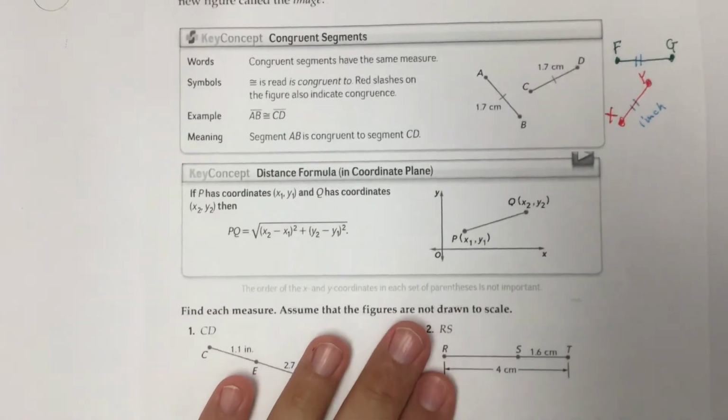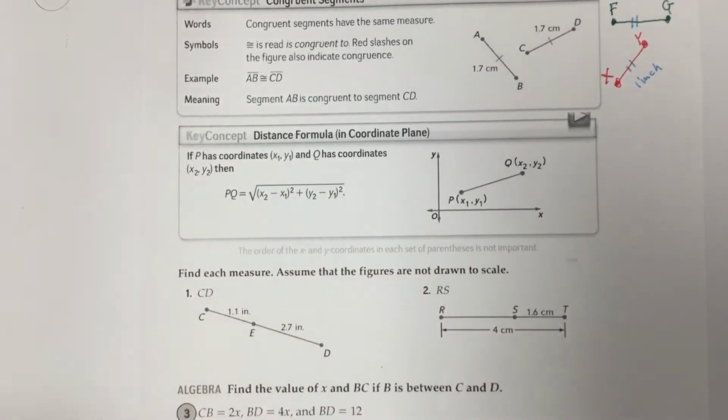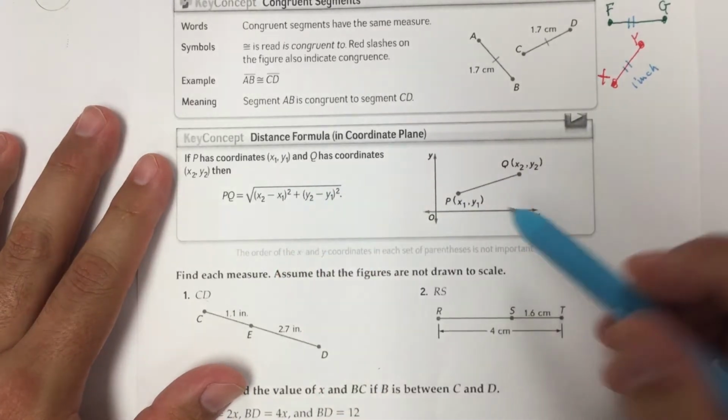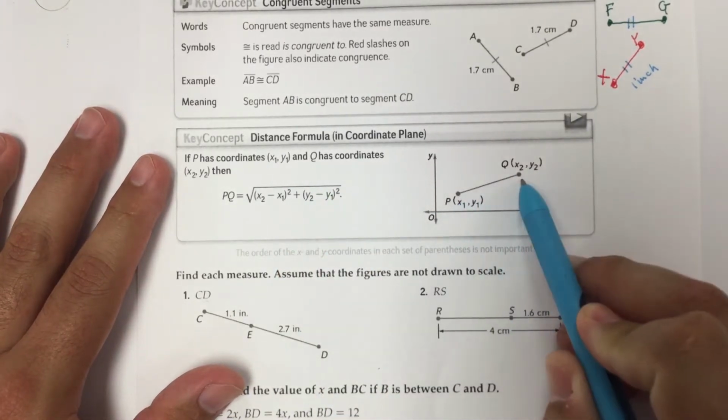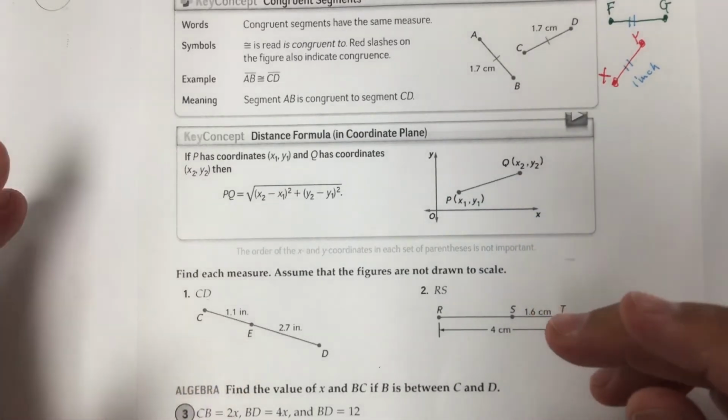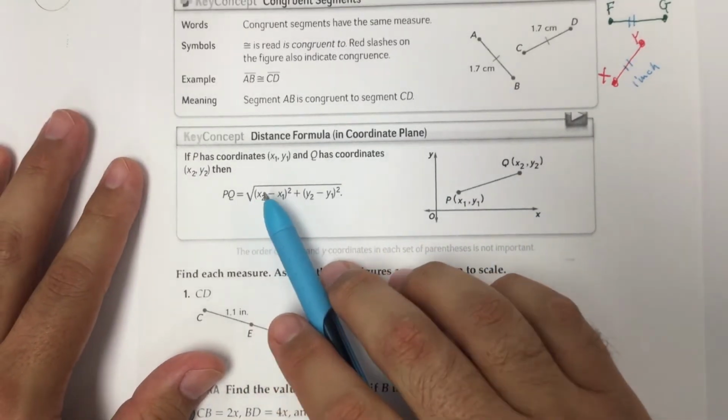The next thing we're going to talk about is the distance formula. This is when you have something on a coordinate plane. Your distance formula, so the distance of PQ. If you have a piece of a line segment on a graph, you can use what we call the distance formula.